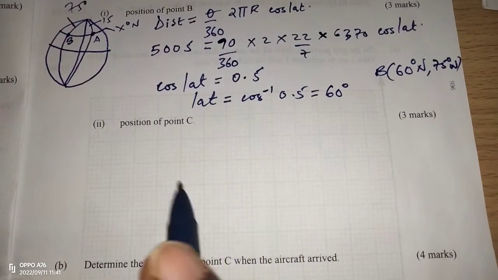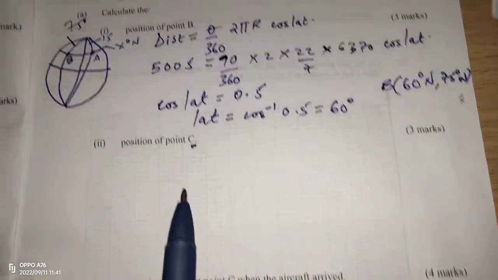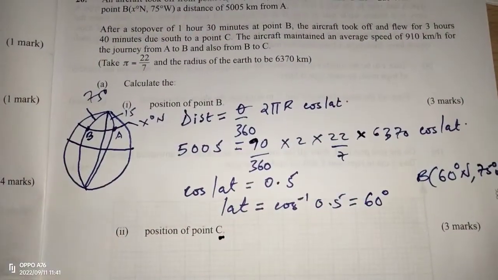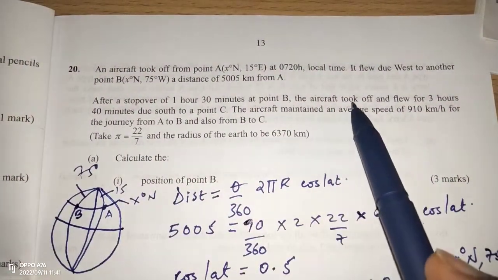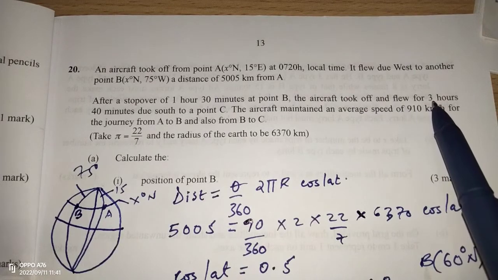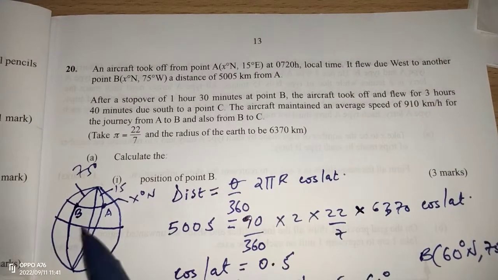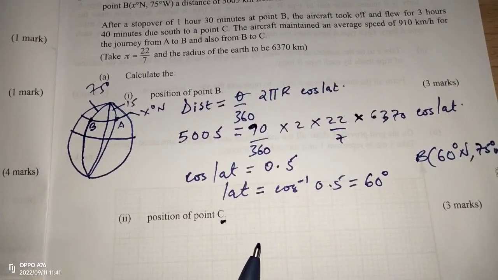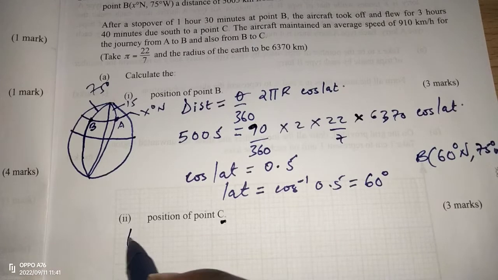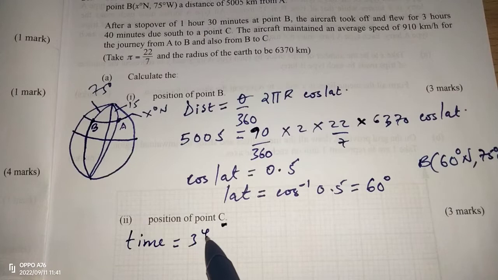Part 2 of the question: position of C. For us to get the position of C, we should first of all get the distance. Remember, we are told that from B, the aircraft took off and flew for 3 hours 40 minutes due south to C. C is at a place we don't know, but we can get the latitude difference between B and C by first of all saying the time is equal to 3 hours 40 minutes.